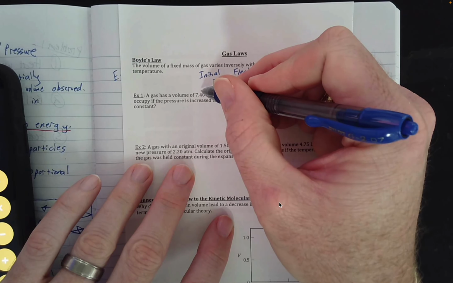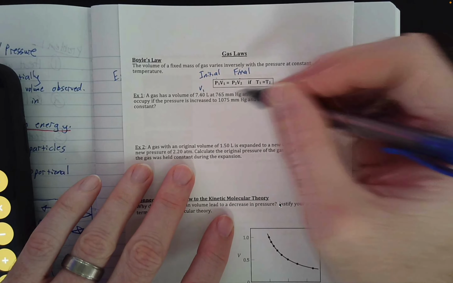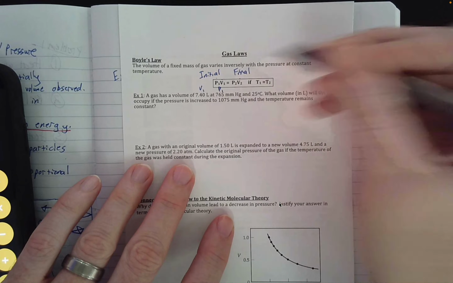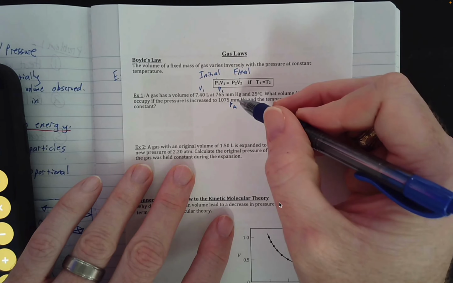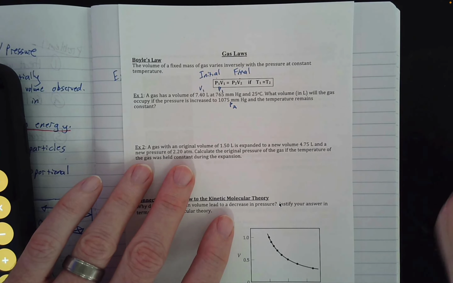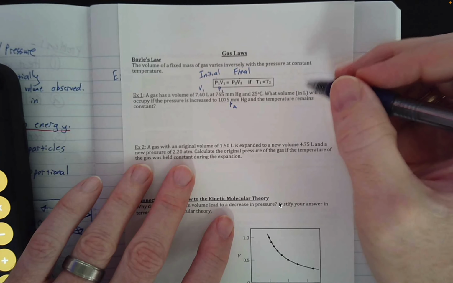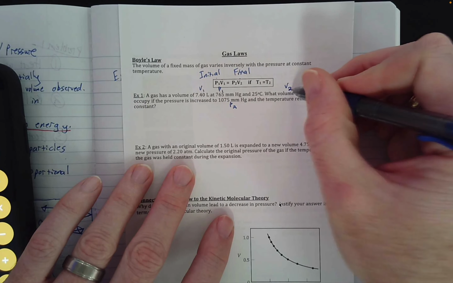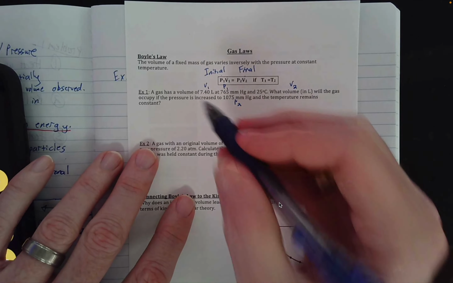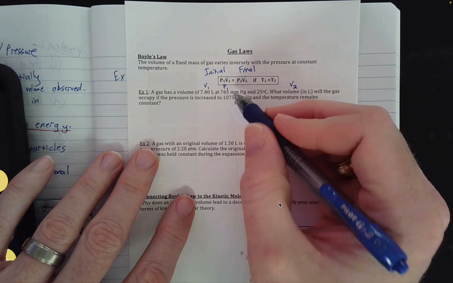So your initial conditions are, here's your volume, that's V1, here's your initial pressure, and then here is your final pressure. Okay, I go by looking at the units. That's how I tell which one it is. And so we're looking for volume, right? And so that's our second volume. So just plugging the numbers into the formula.